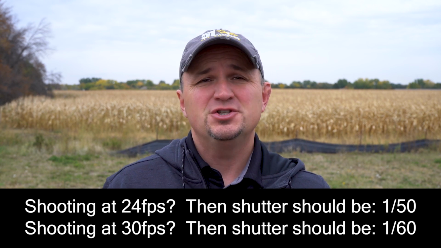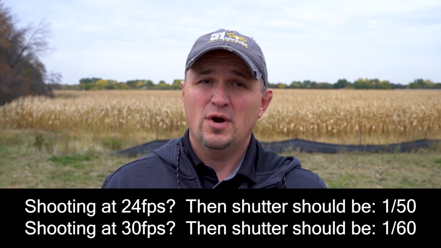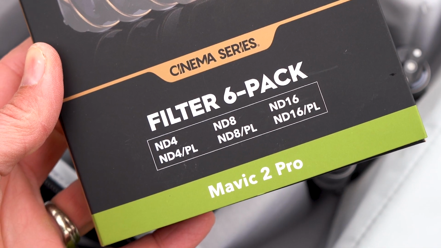that your shutter speed should be twice that of your frame rate, or as close to it as possible. This allows for the perfect amount of motion blur that you see on the big screen. It matches what we see in the real world, and it's pleasing to the brain. Now, what do all these numbers mean?